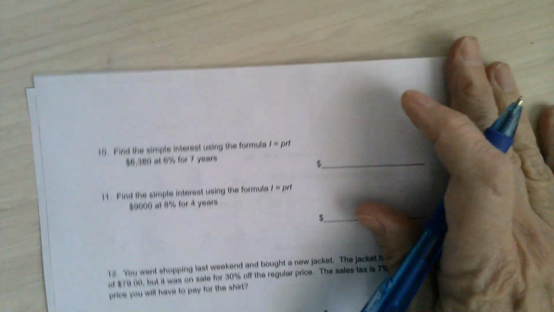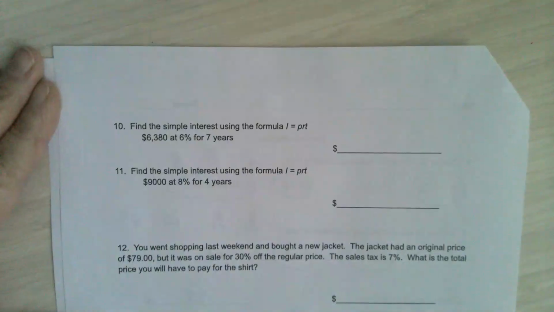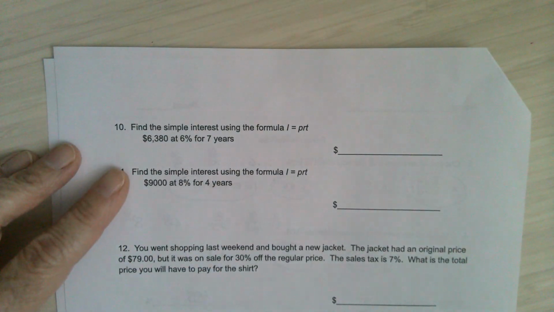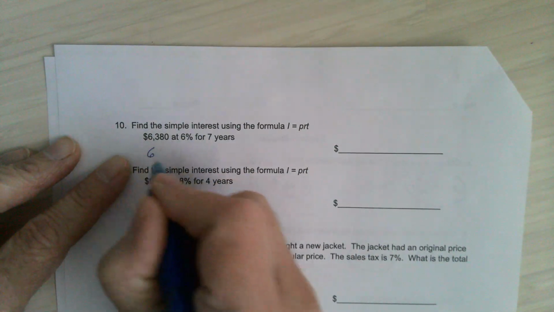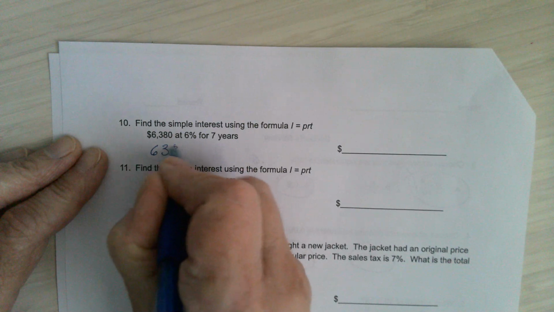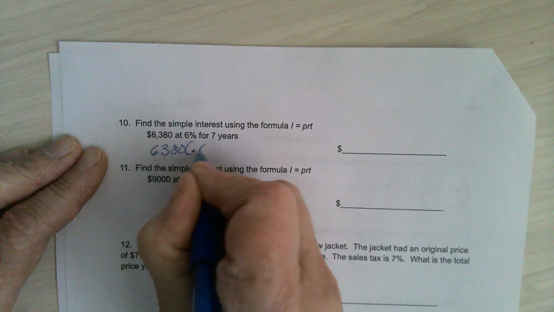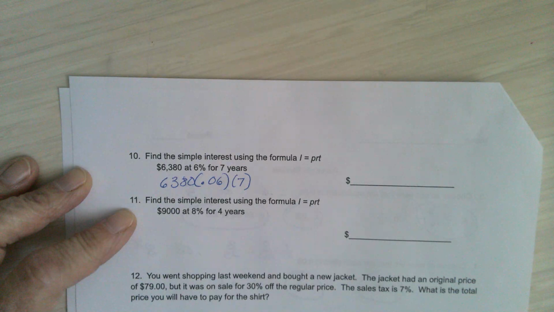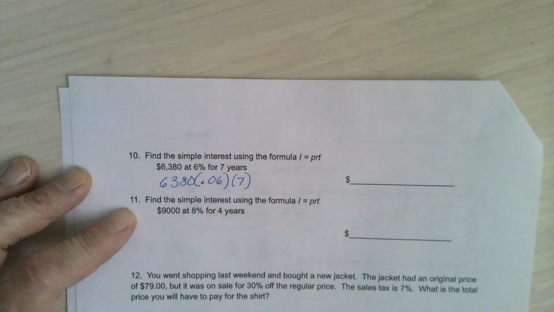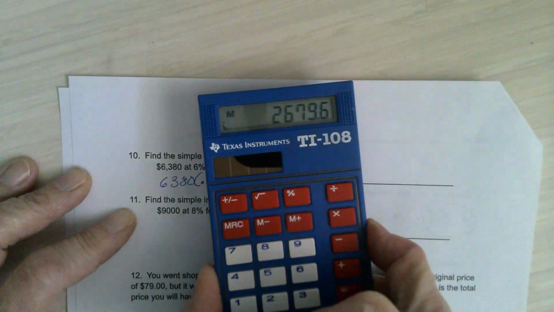I'm glad. Number 10. Find the simple interest using the formula. Okay, we're trying to find the interest. Your principal is $6,380 times your rate, which is 0.06, times your years or time, which is 7. So when you multiply those all together, you will get, what do I have here?